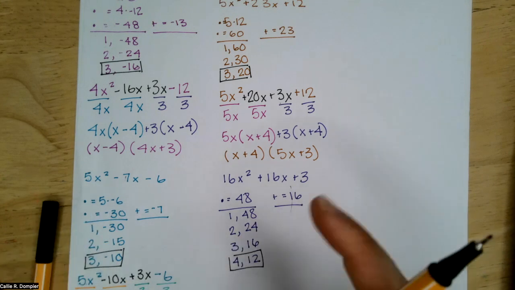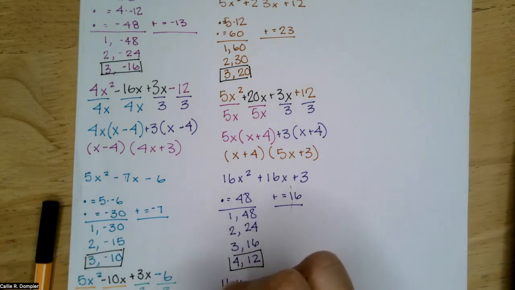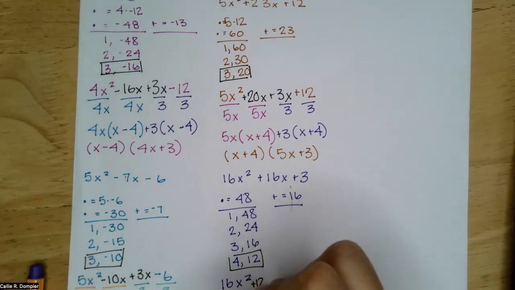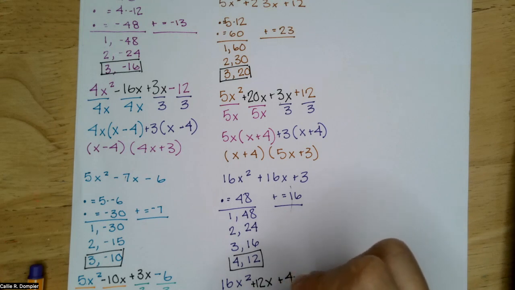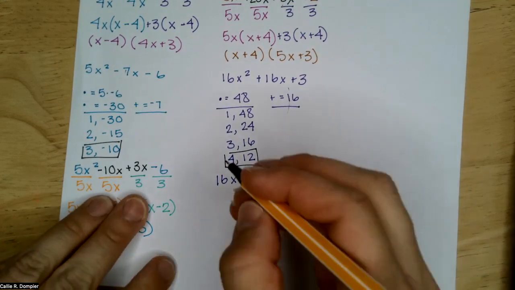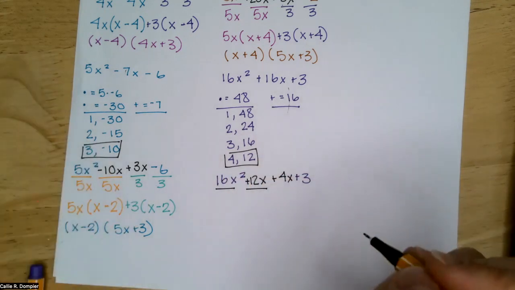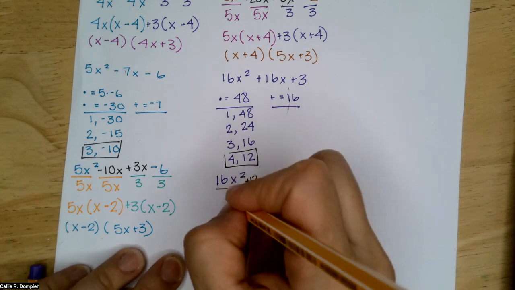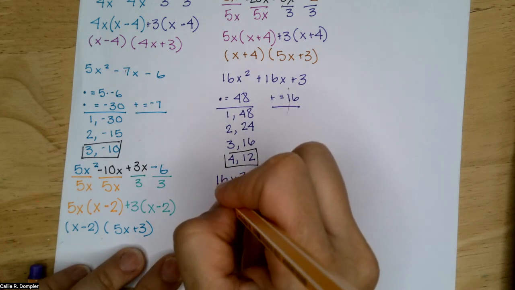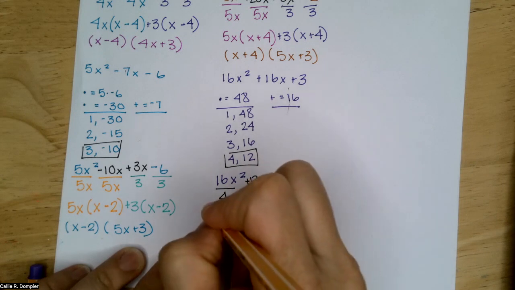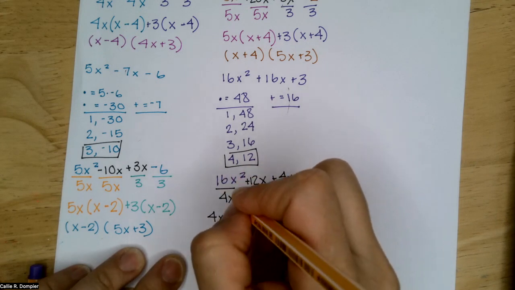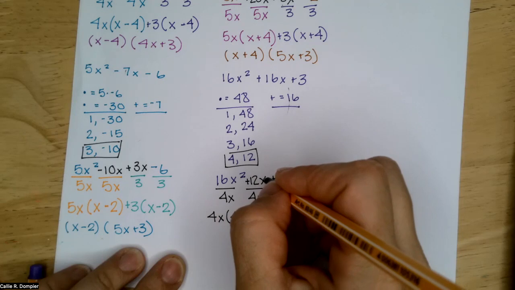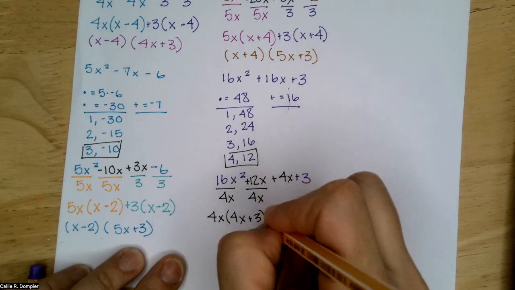So we have 16x squared plus 3, and between those two we have plus 12x plus 4x. What can I divide out of 16x squared and 12x? 4x. 16x squared divided by 4x is 4x. 12x divided by 4x is 3.